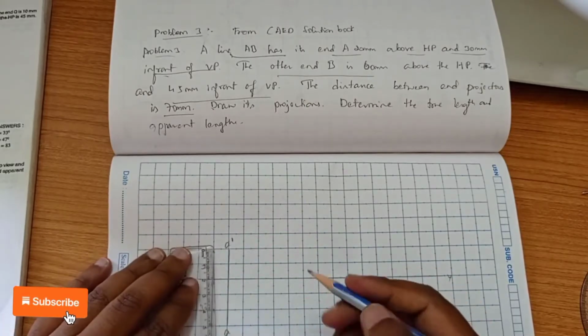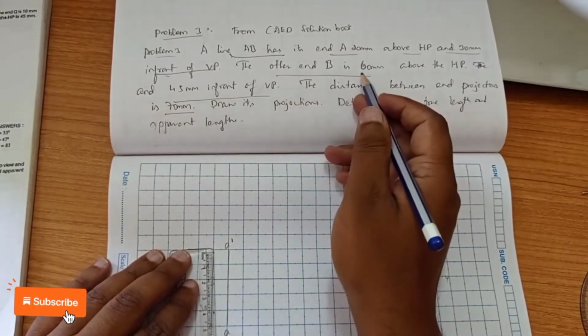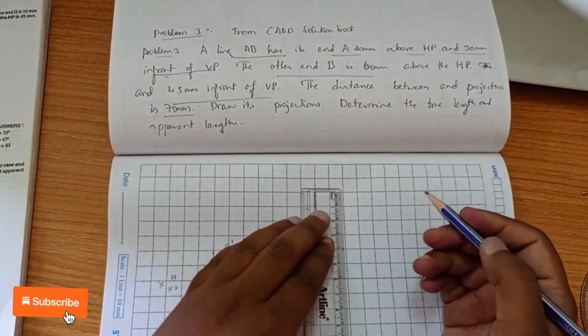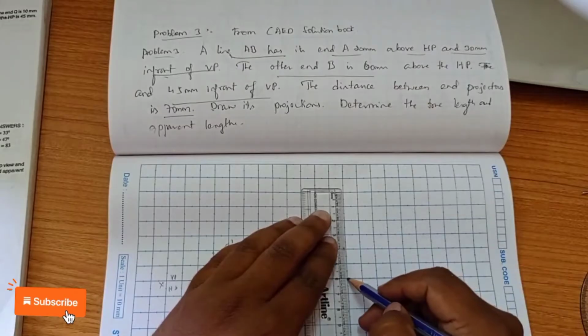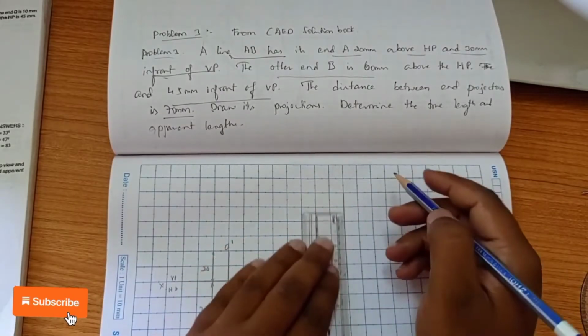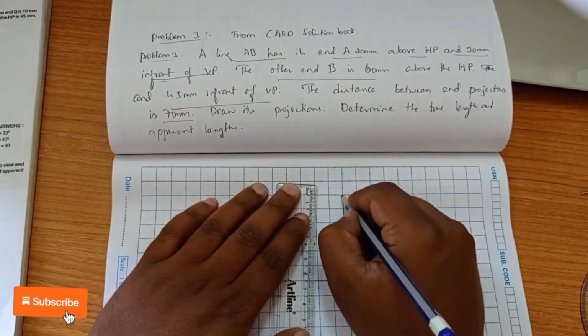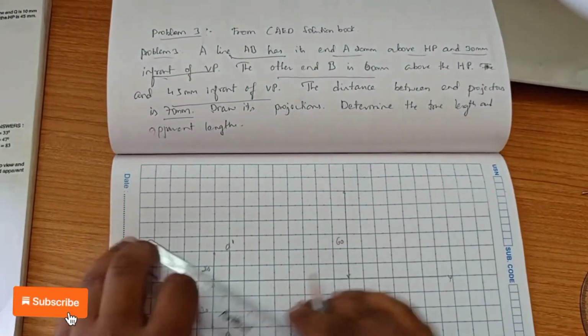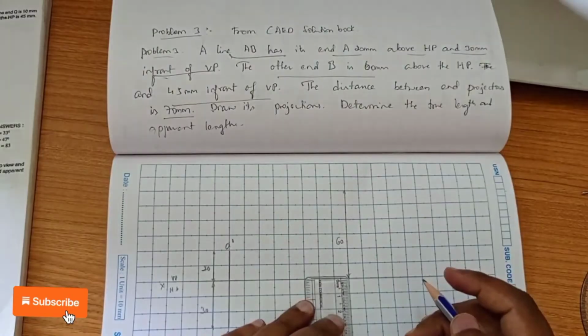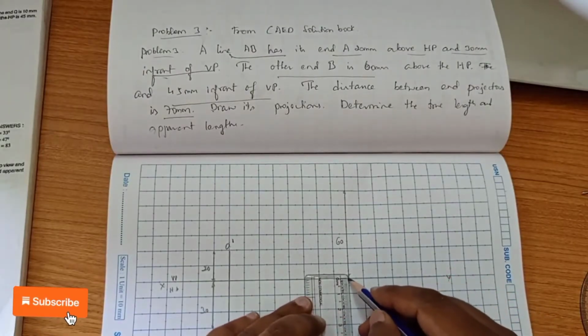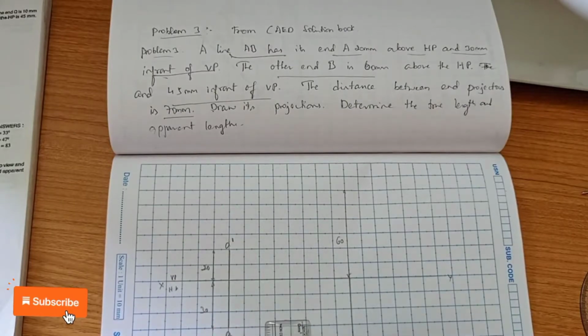And then the other end is 60 mm above HP. Okay, 60 mm above HP. So that is 6 boxes. Consider 60 here, and here it is 45.